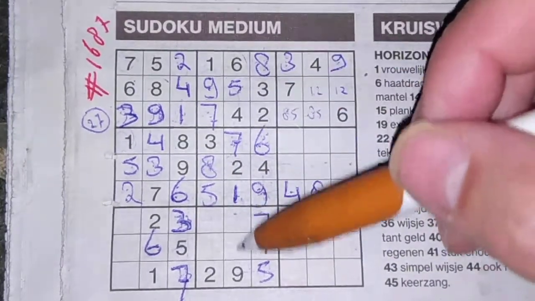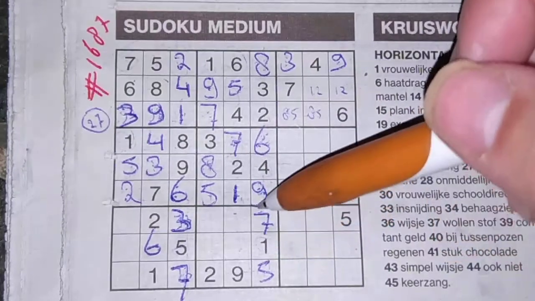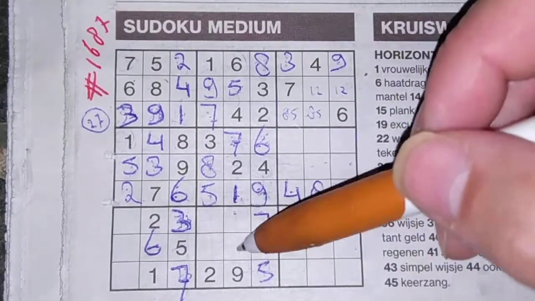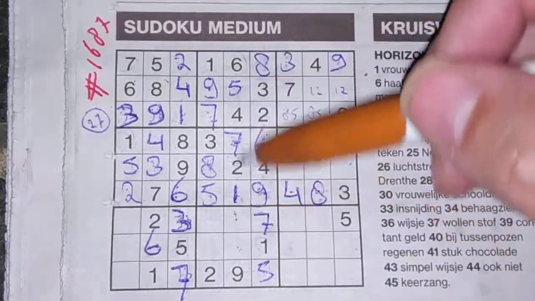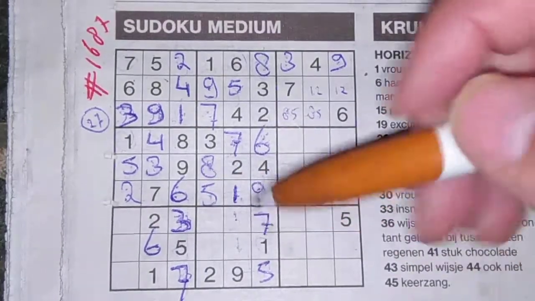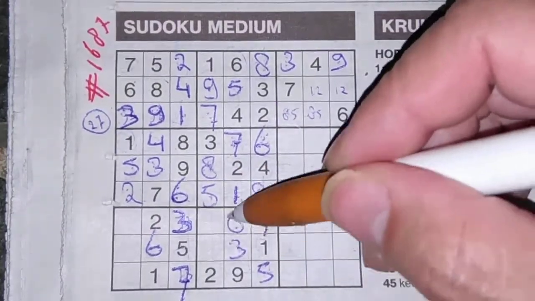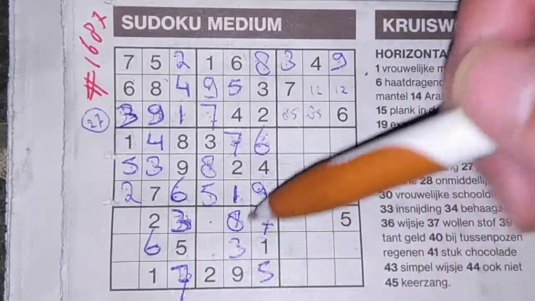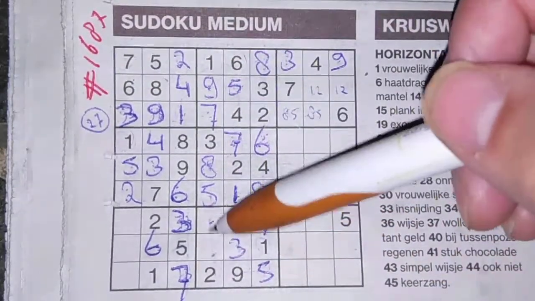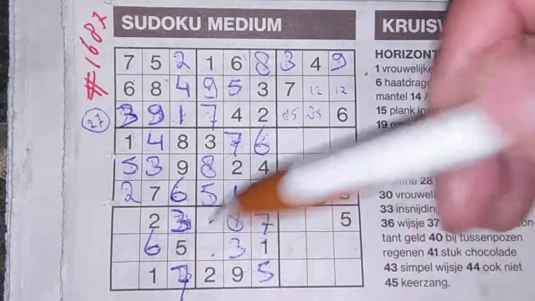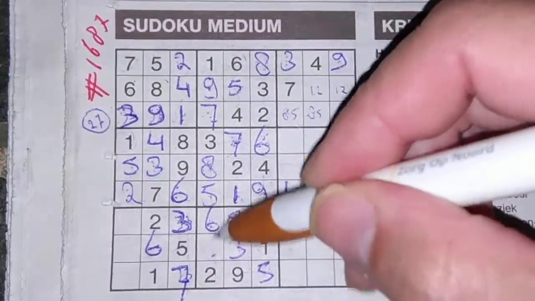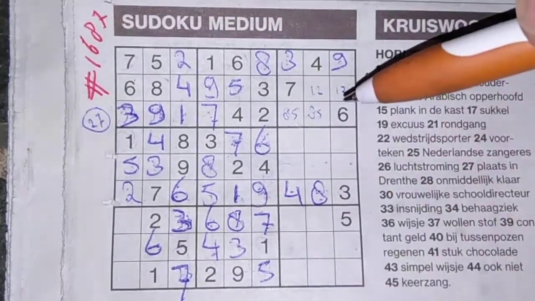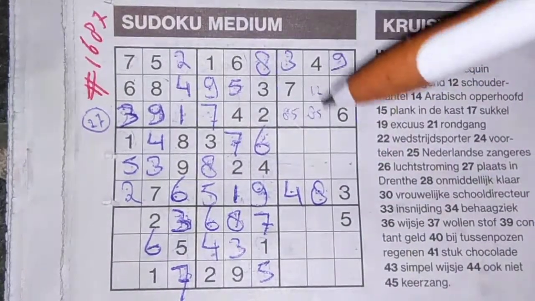Two numbers left in the middle column for the numbers 3 and 8. 3 and 8 are missing. We see here 3, no 3 there. 3 should be here and 8 goes there. Two numbers left in this column for the numbers 6 and 4. We have a 6 there, no 6 there. 6 should be here and a 4 goes there.